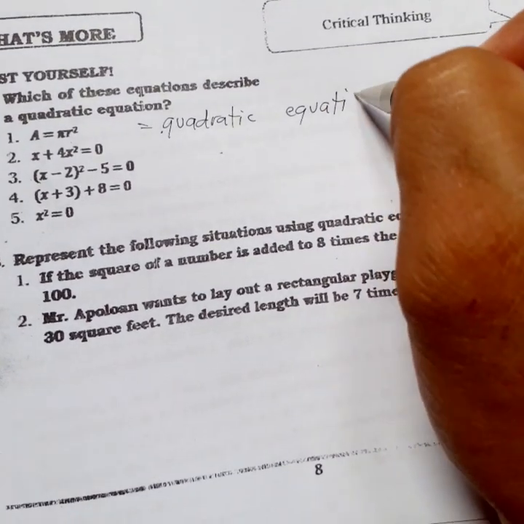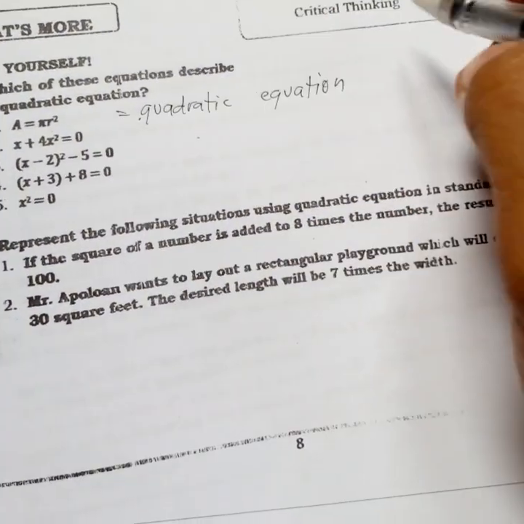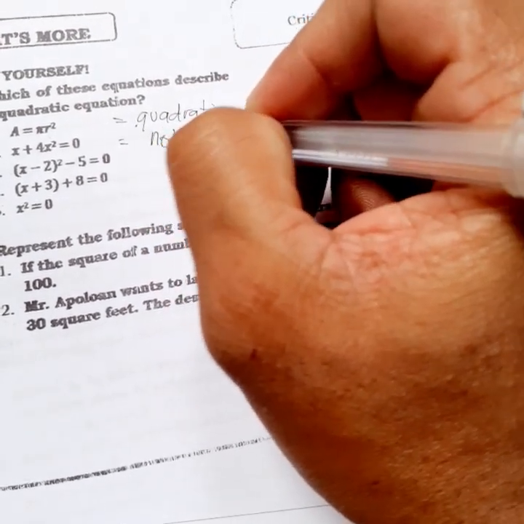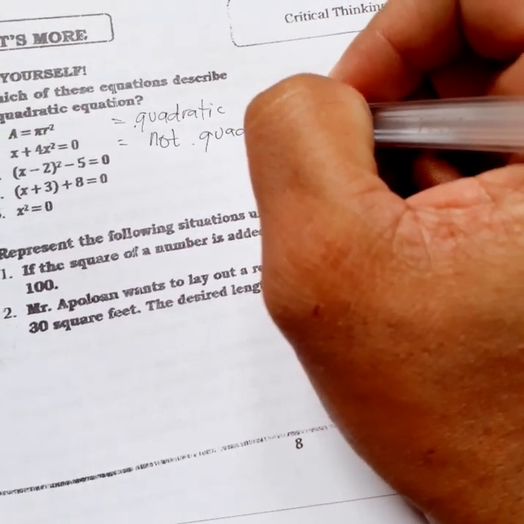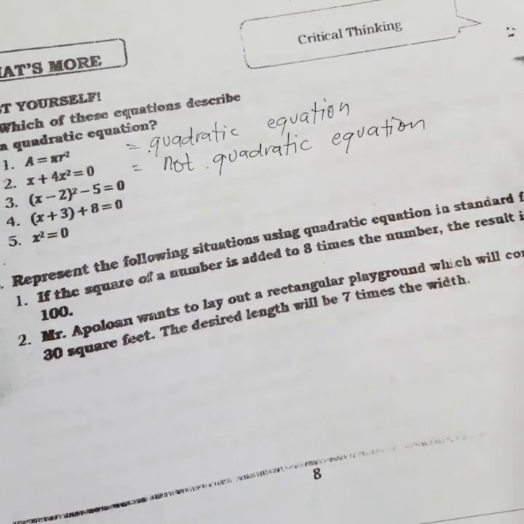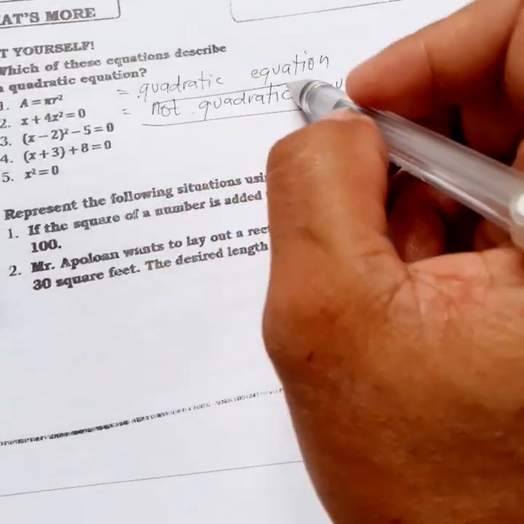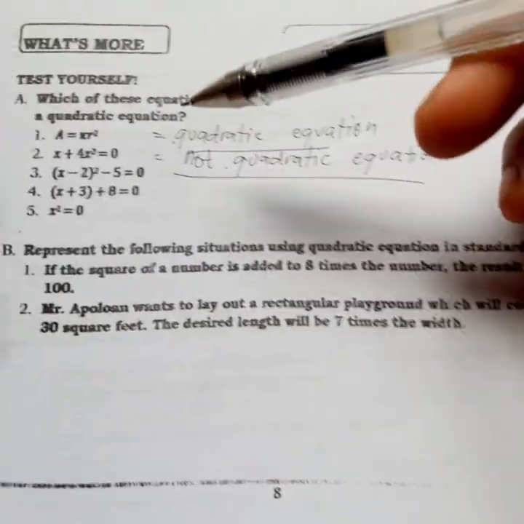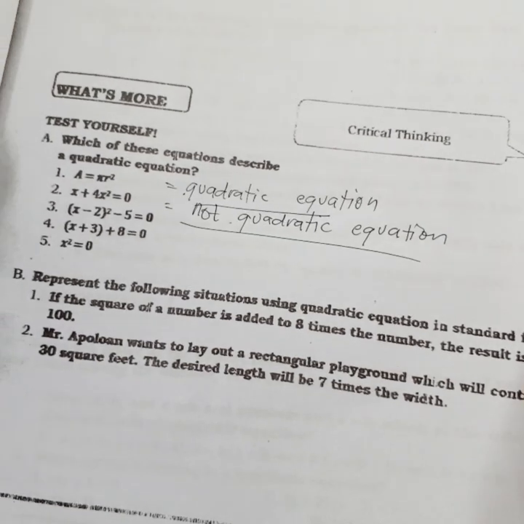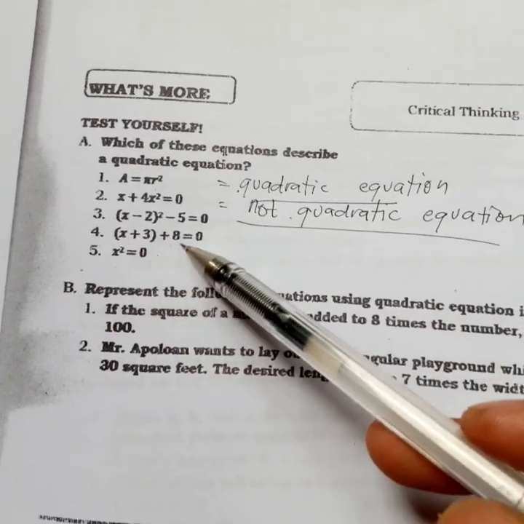Example number 2, dili siya quadratic, so not quadratic. Anyway, di naman ni kinahanglan i-solve, since tanaw naman ninyo to identify if quadratic ba siya or dili.